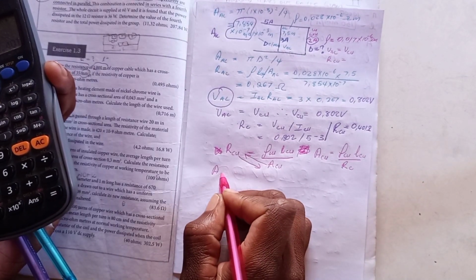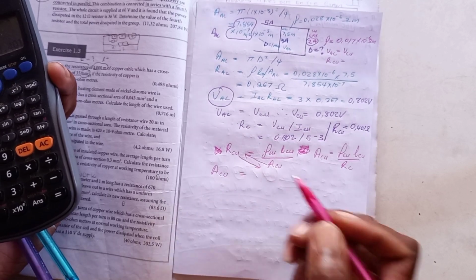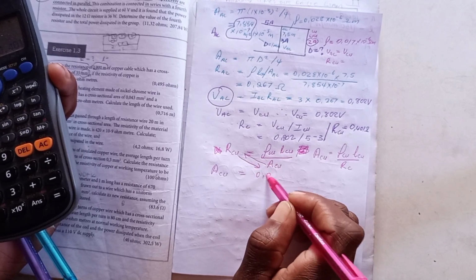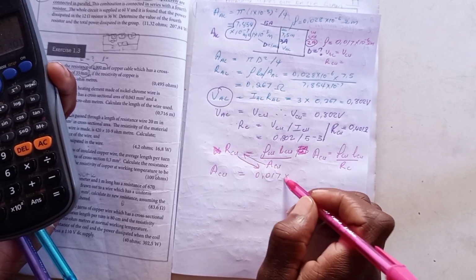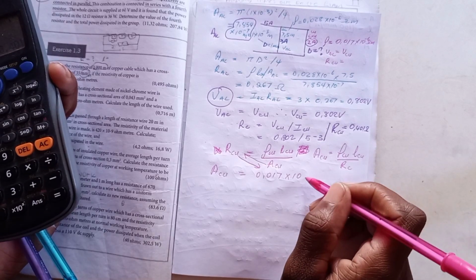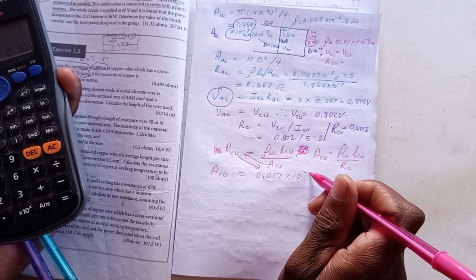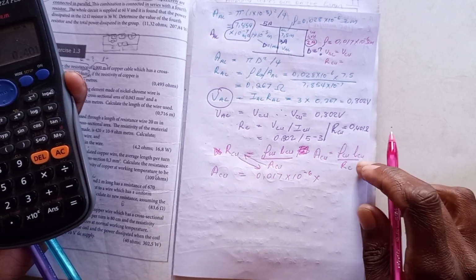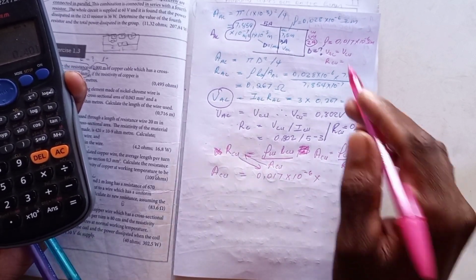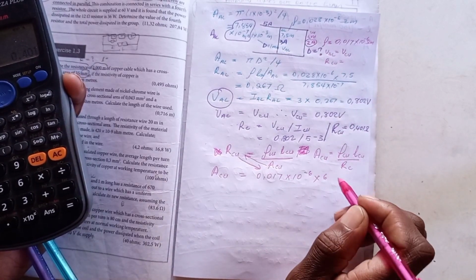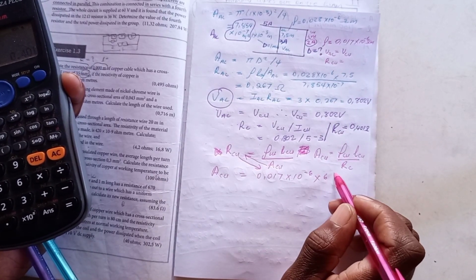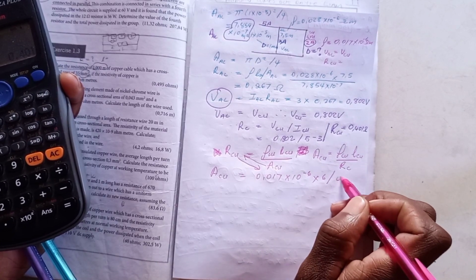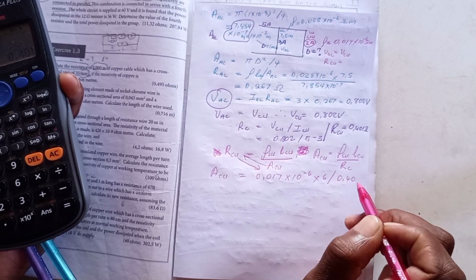So A of copper is, let's substitute resistivity of copper, 0.017 times 10 to the minus 6. Let's hope we will get this one as it is written in the book. But even if we don't get it, it's not the problem. We know the strategy. The length of copper is 6 meters. Let's divide by our resistance of copper, which is 0.401.